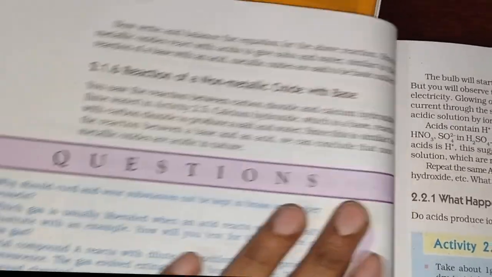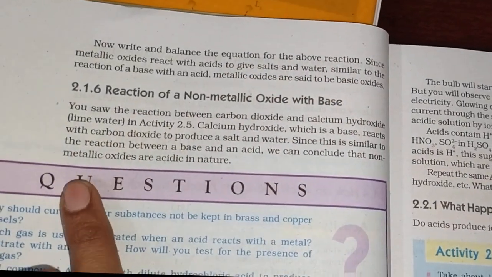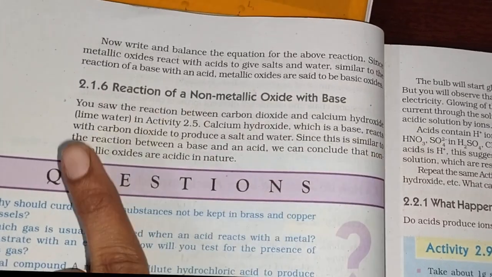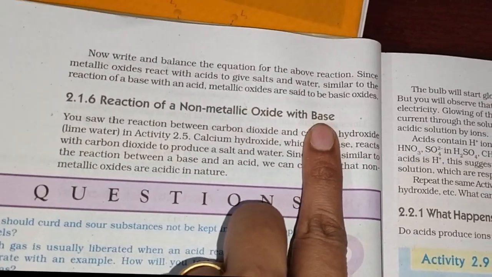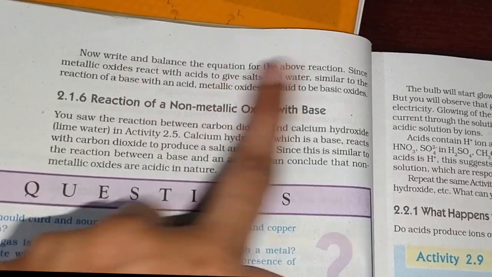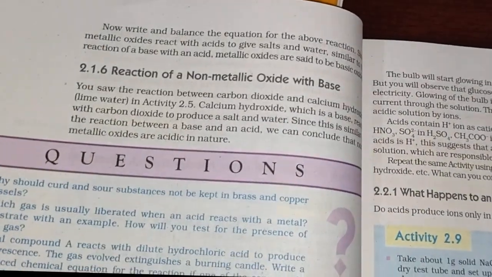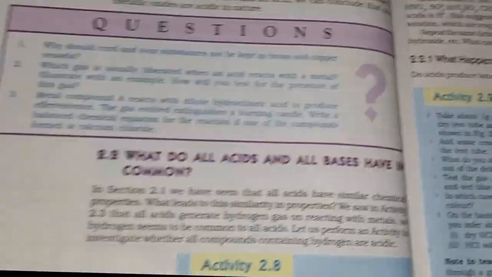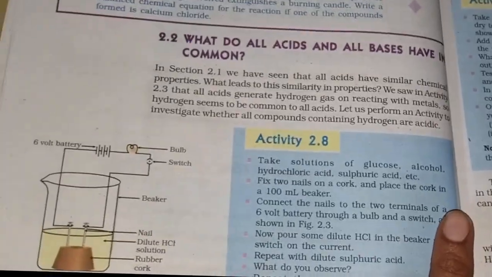So we can conclude that metallic oxides are basic oxides and non-metallic oxides are acidic in nature. Non-metallic oxides are acidic, that's why we react them with a base. And metallic oxides are basic oxides, that's why we react them with acids. Like this we can conclude all the chemical reactions of acids and bases.